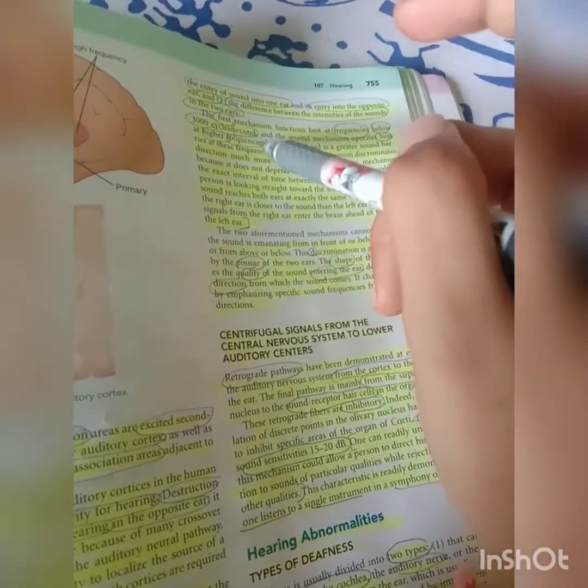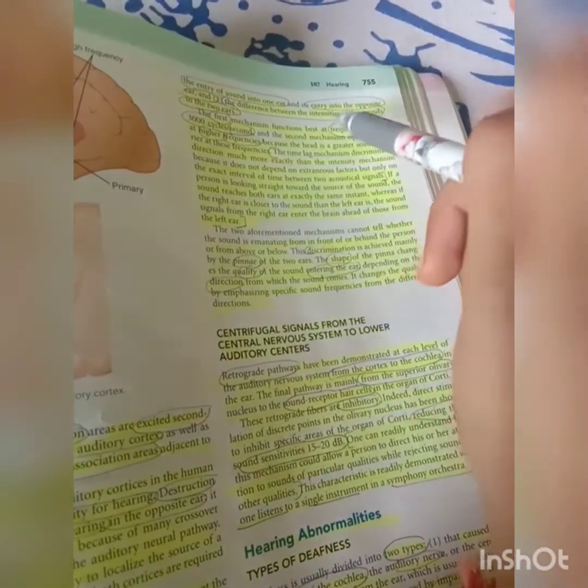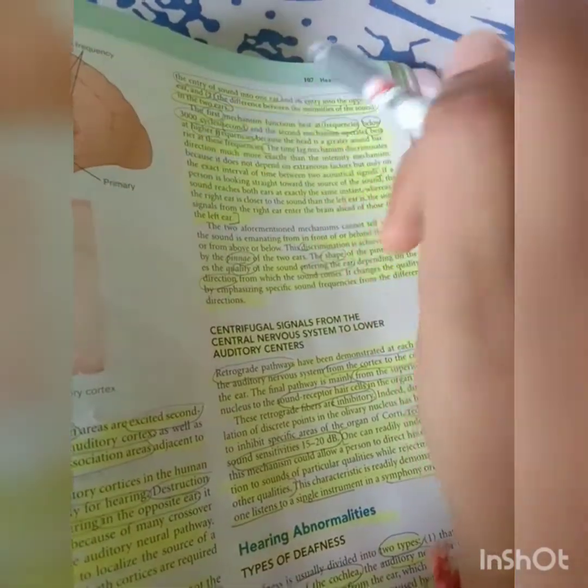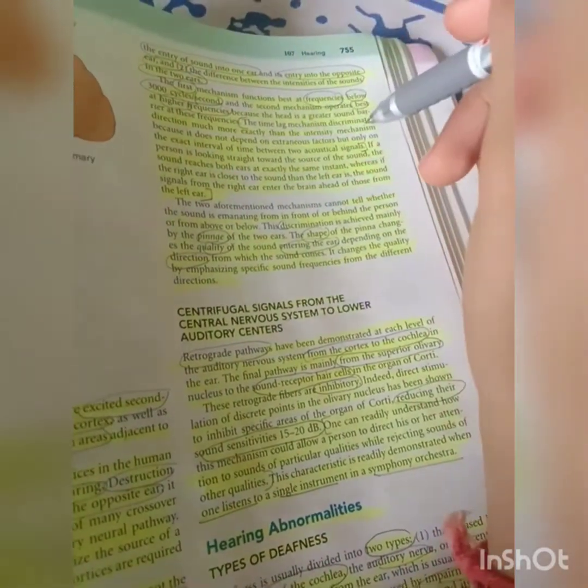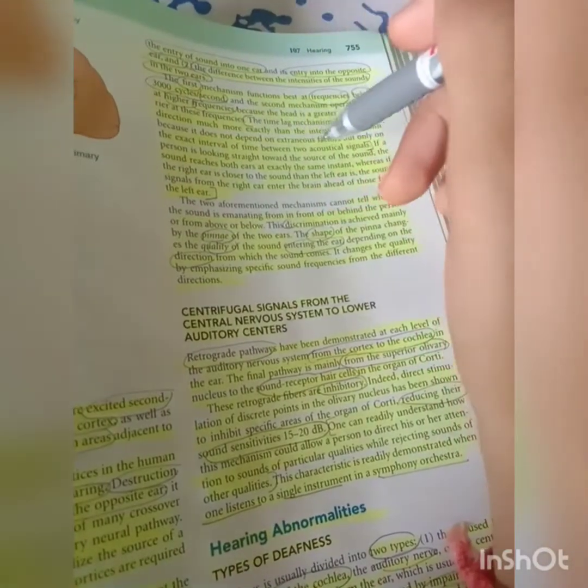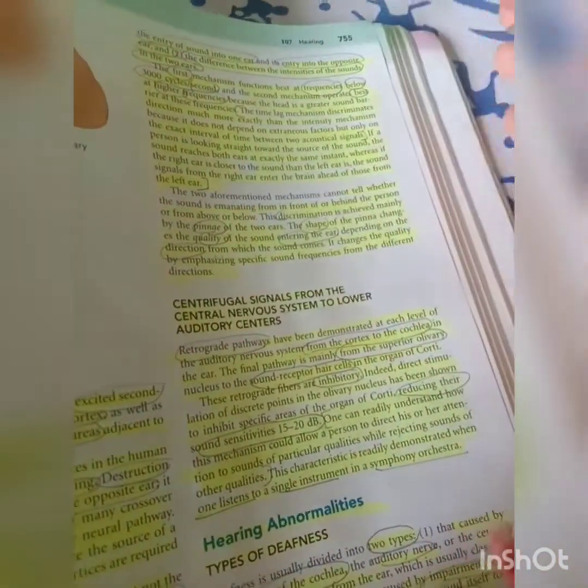The first mechanism, the time lag, functions best at frequencies below 3000 cycles, and the second, the intensity mechanism, works best at higher frequencies, because they are heard with greater sound barrier. And next, the time lag mechanism discriminates the direction more exactly than the intensity, because it does not depend on extraneous factors but only on the exact interval of time between the two acoustic signals. So this we can understand easily.